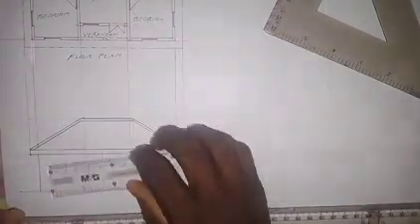Okay, so I'll draw one. While we are looking at it together, here we are going to draw a vertical line for the frame.